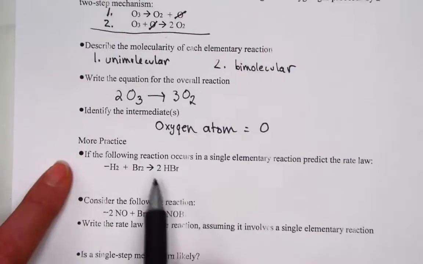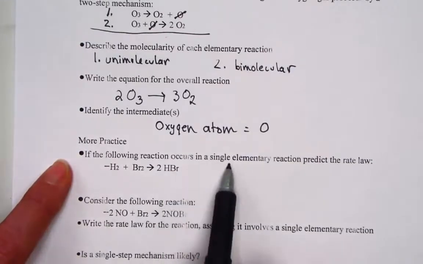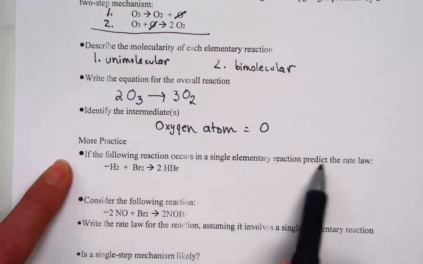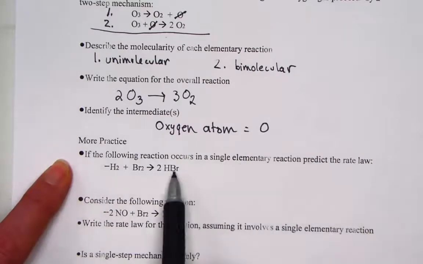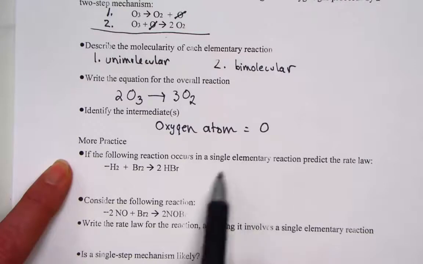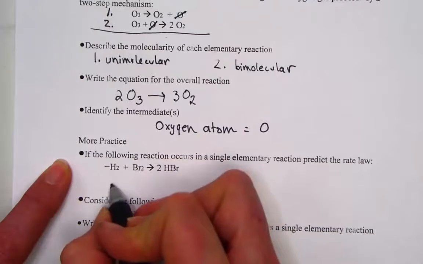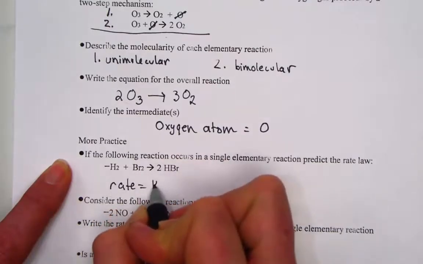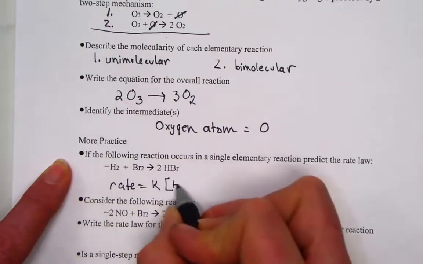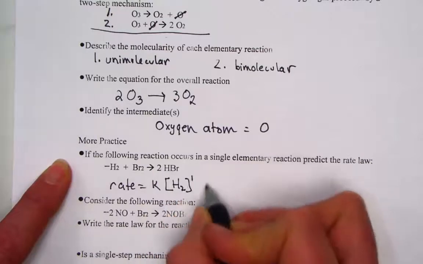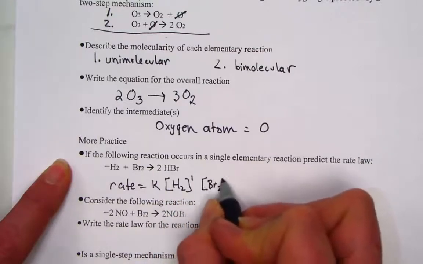In the following reaction, if it occurs in a single elementary reaction, predict the rate law, knowing that if we call this an elementary reaction, the rate law comes directly from the stoichiometry. So rate would be equal to k times the concentration of H2 to the first order and bromine to the first order.